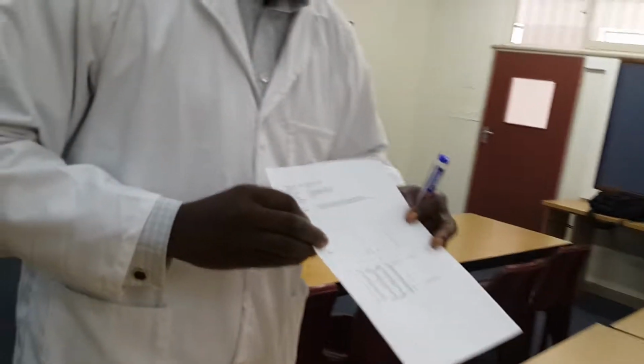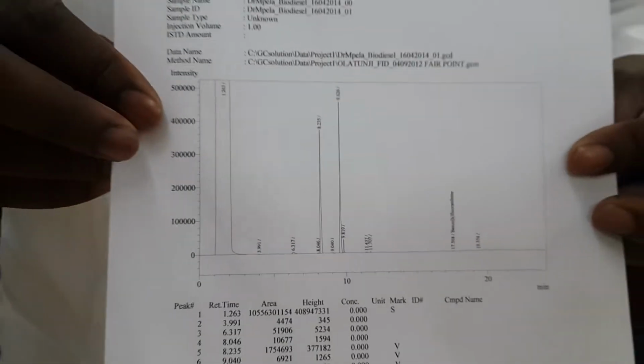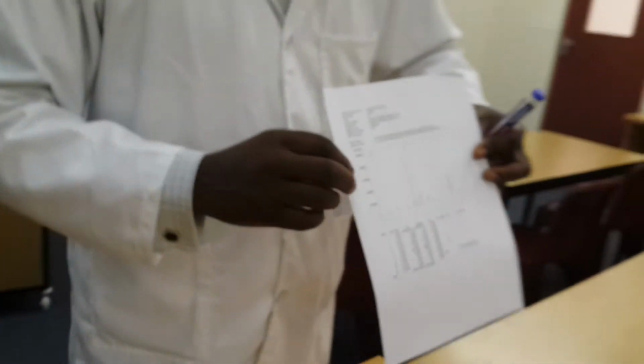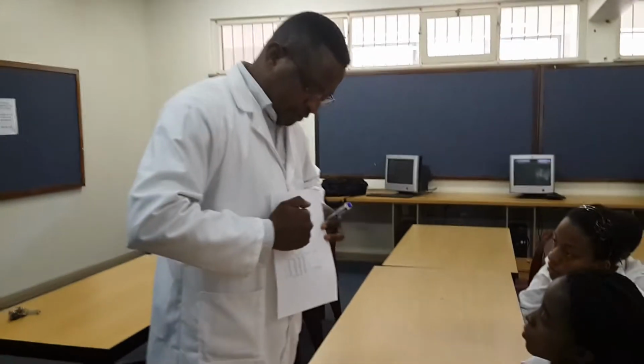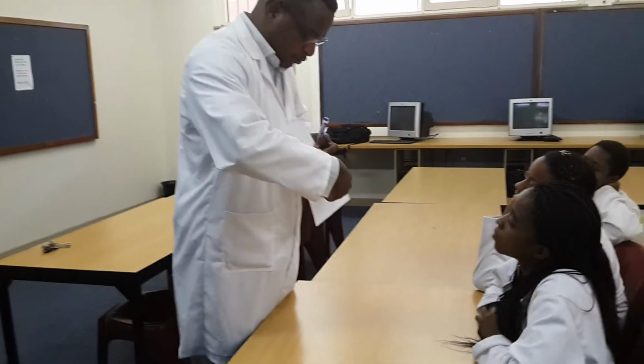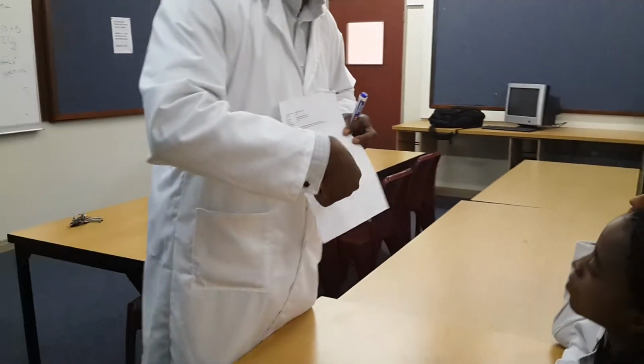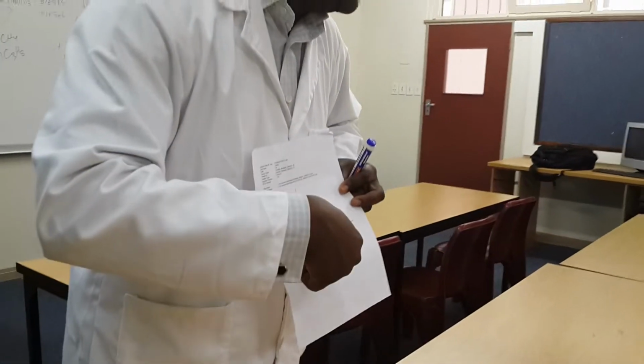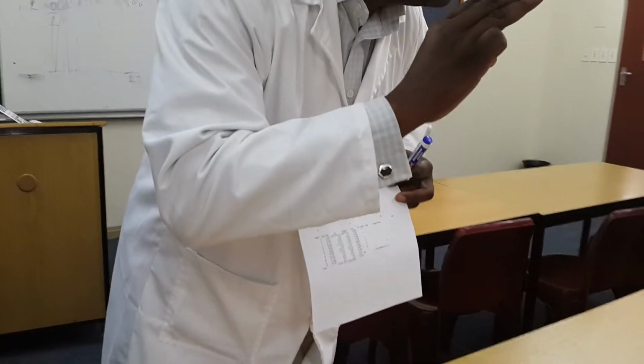Guys, this is what they got as GC results. They got the first peak, the second, and the third one. You can even read from the areas they obtained here. They got 3 peaks. What does it mean?